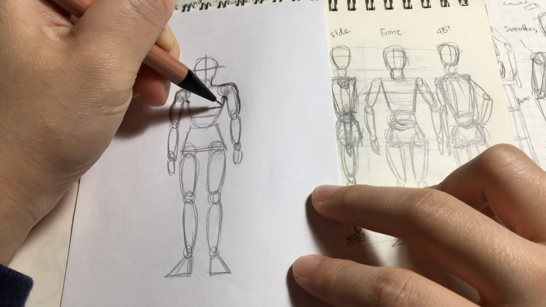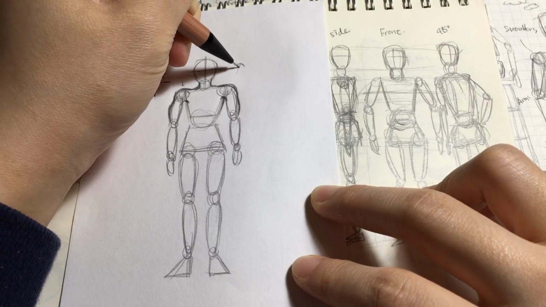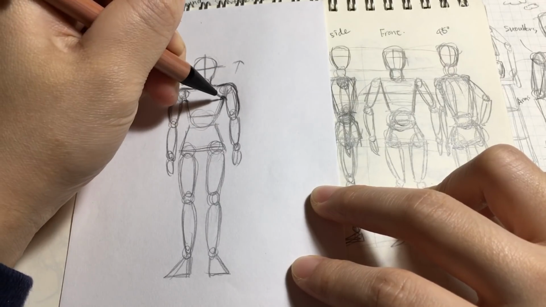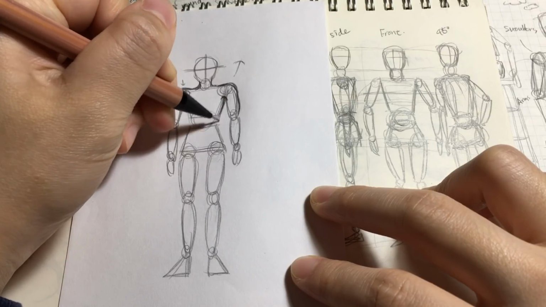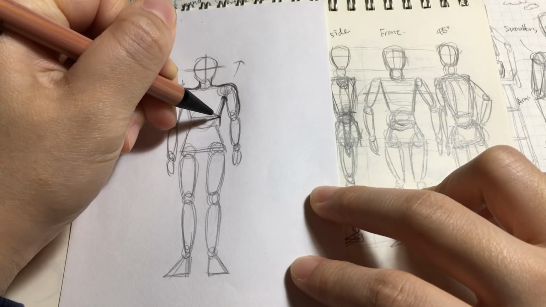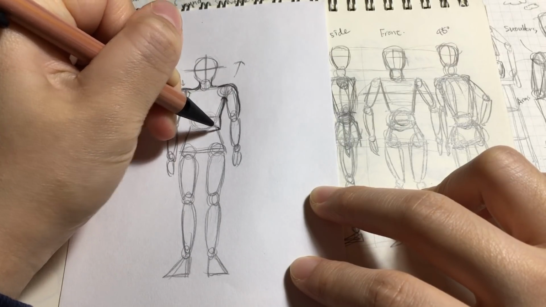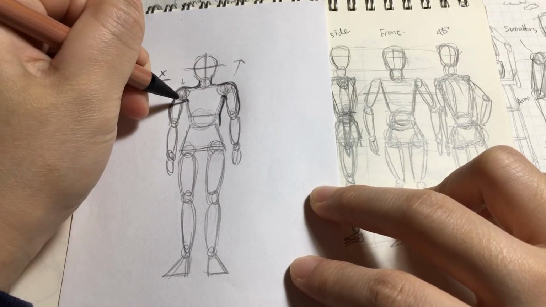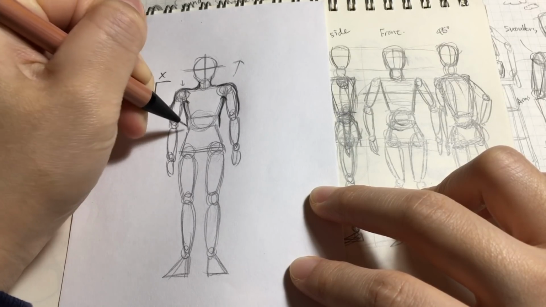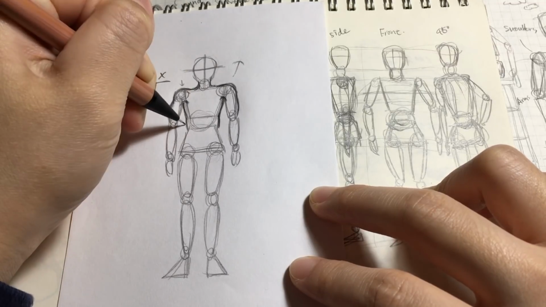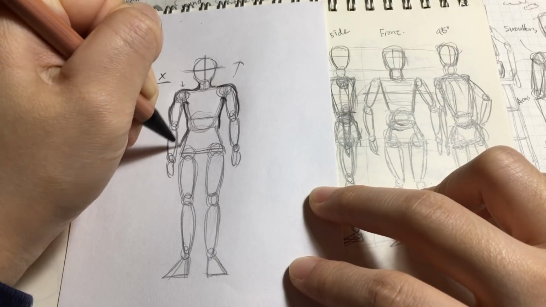I often draw this line in the middle of this armpit curve, and here, all the way down. And the waist part, like this. Down to the hip.